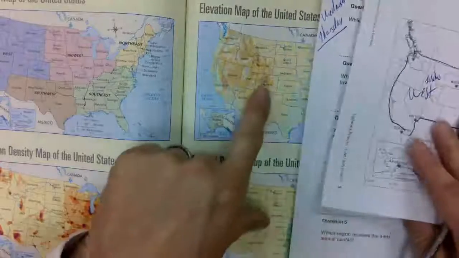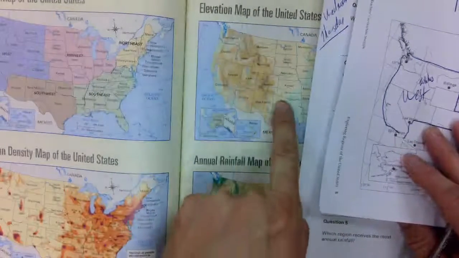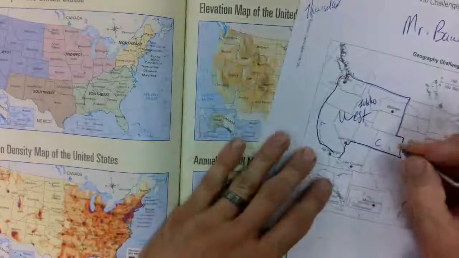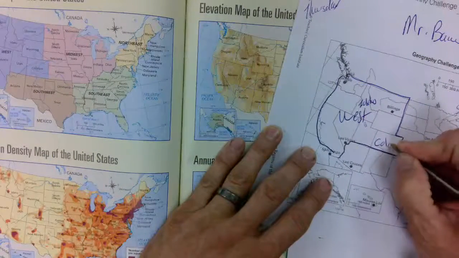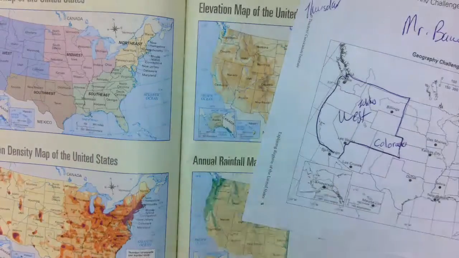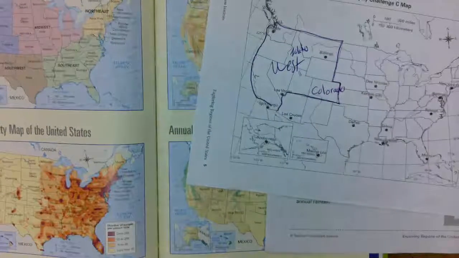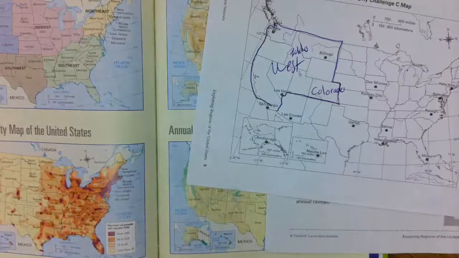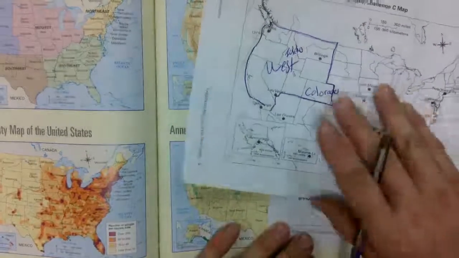Go ahead and find Colorado. Notice it's just the exact square. I'm going to say Texas and up. So Texas and up, here's Colorado. Colorado. A lot of O's in Colorado. So we're talking about elevation. Notice where a lot of our elevation answers are coming from. They're coming from the west. All right, you guys are moving right along here.